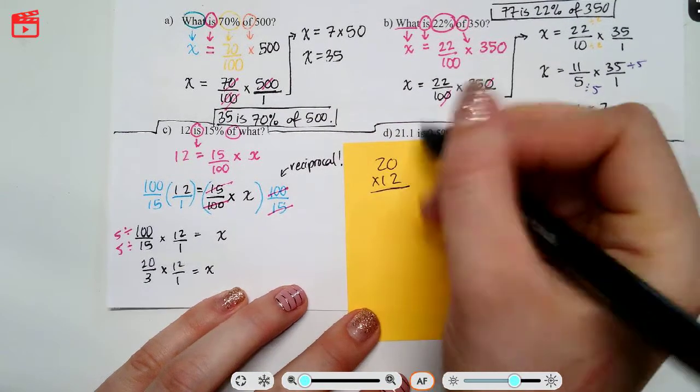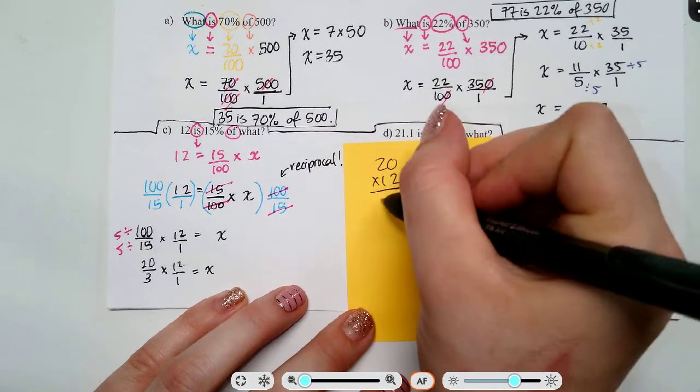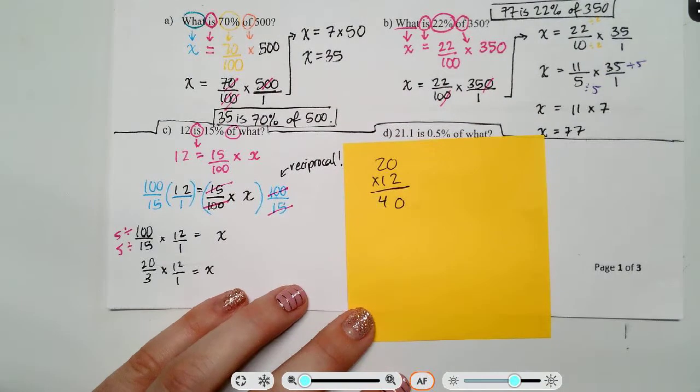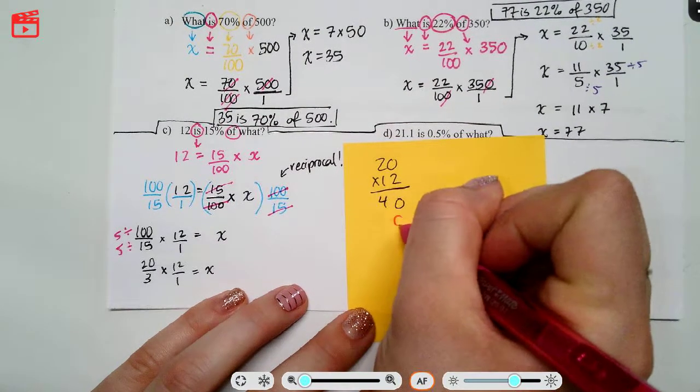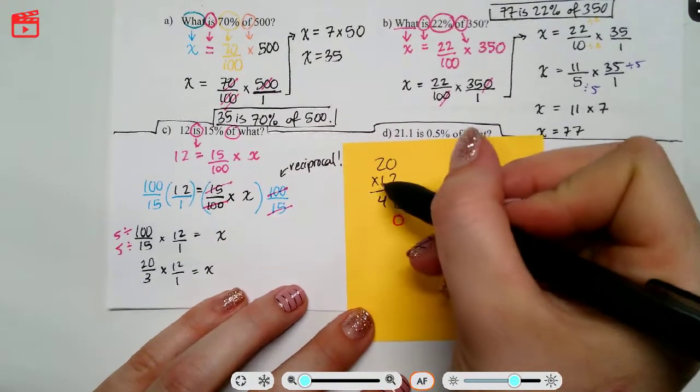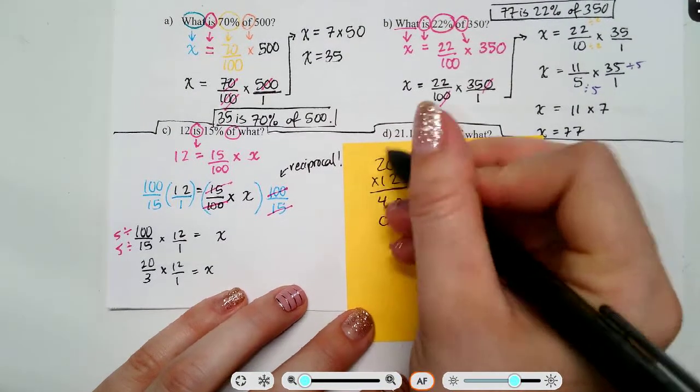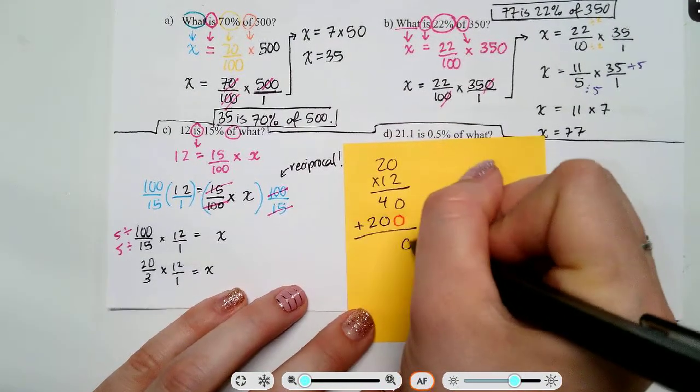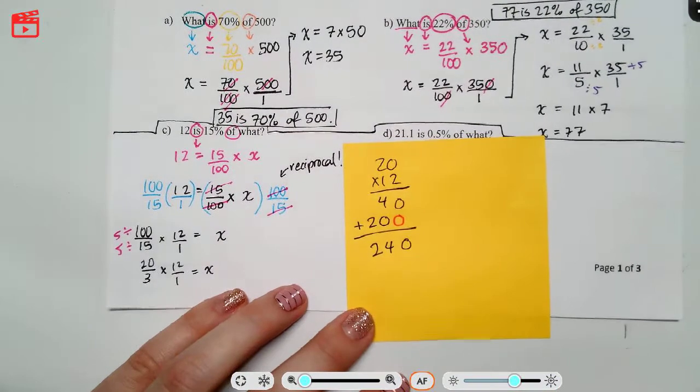So 0 times 2 is going to be 0. 2 times 2 is 4. That was it for the first cycle. I'm bringing that 0 in to start my next cycle. That's going to be 1 times 0 is 0. 2 times 1 is 2. Add them up and I get 0, 4, 2. So 240.